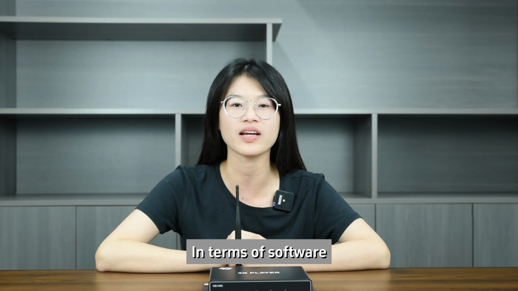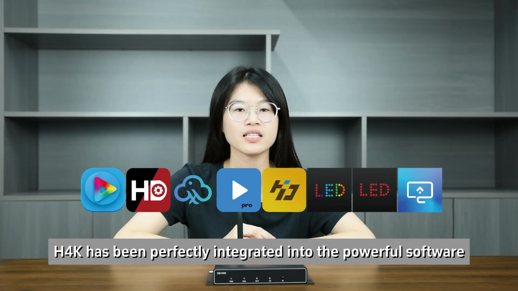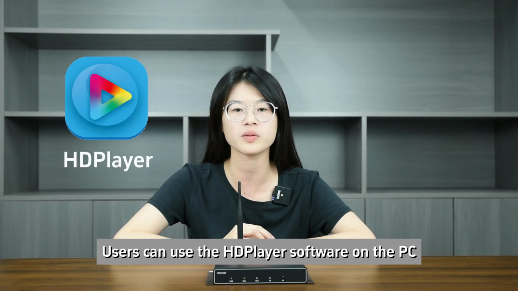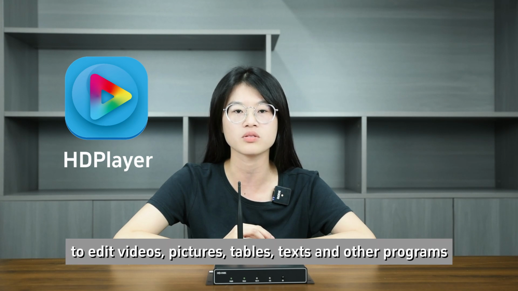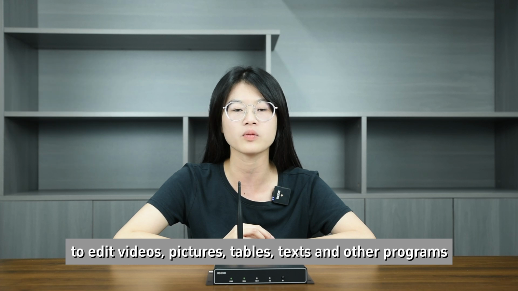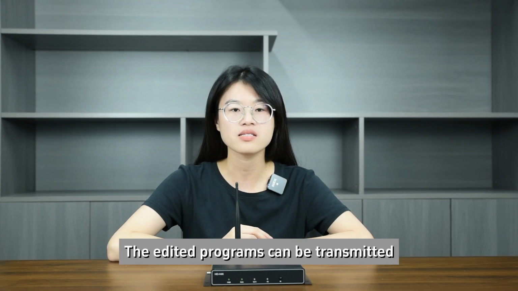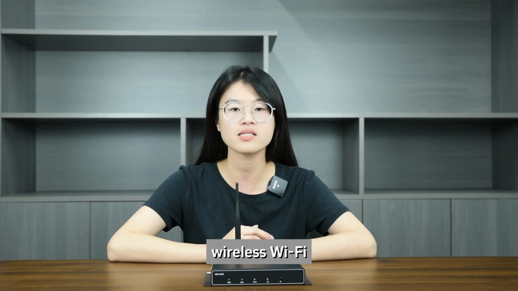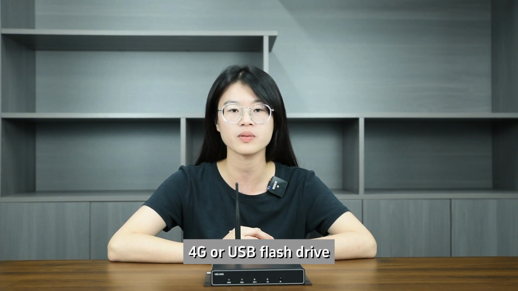In terms of software, H4K has been perfectly integrated into the powerful software ecosystem of Huidu Technology. Users can use the HDPlayer software on a PC to edit videos, pictures, tables, texts, and other programs. The LED programs can be transmitted via an Ethernet cable, wireless Wi-Fi, 4G, or USB flash drive.